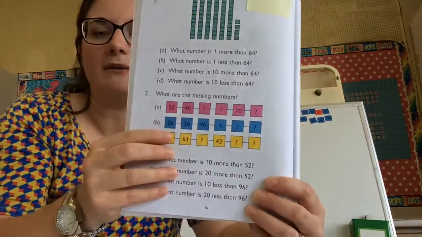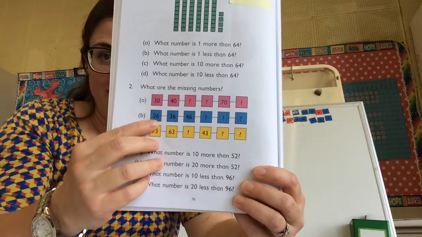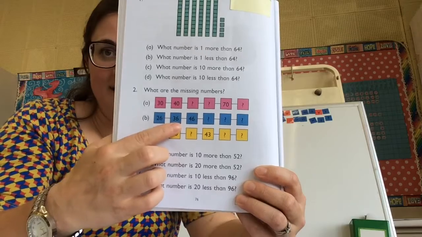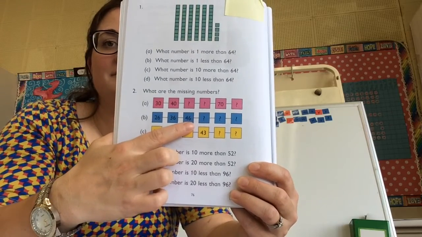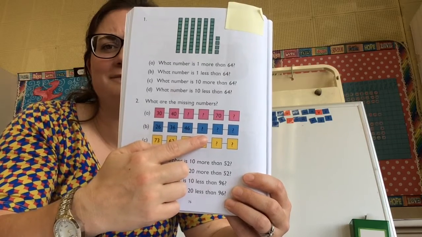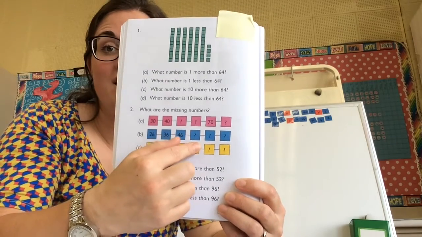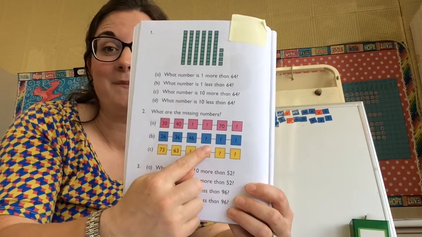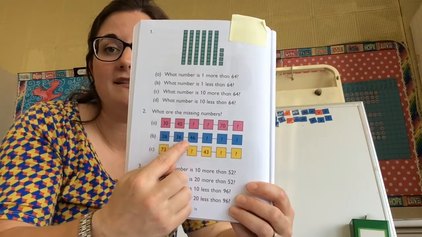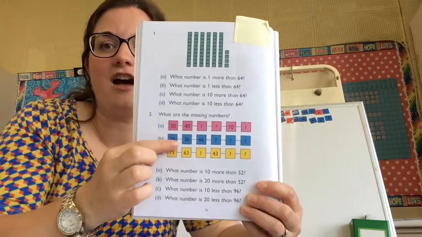Perfect. Now let's do the blue one, okay? So the blue one we're going to start at 26. Say the next number. 36, say the next one, 46, what do we notice that's changing? The tens, right? We had 2, 3, 4, so what's the next number? 56, because the ones isn't changing. We keep a 6, but we keep adding a 10 each time.